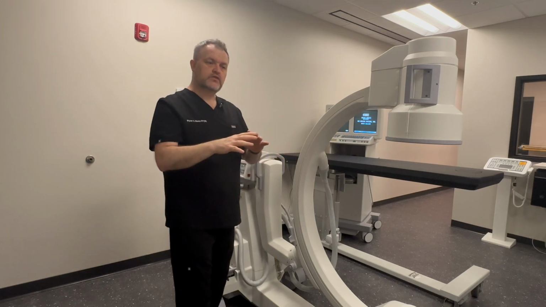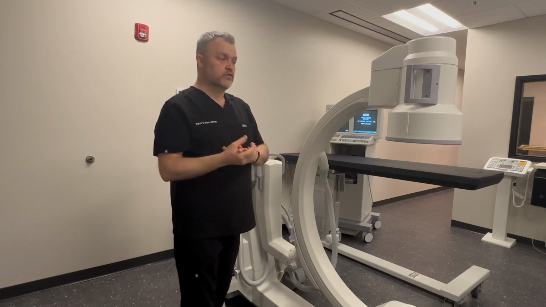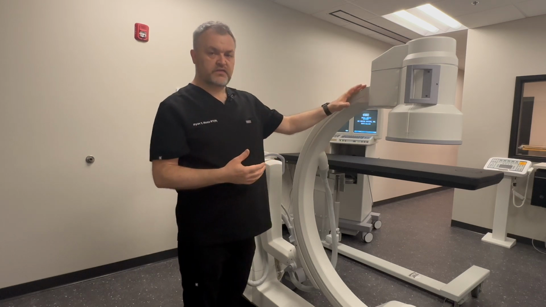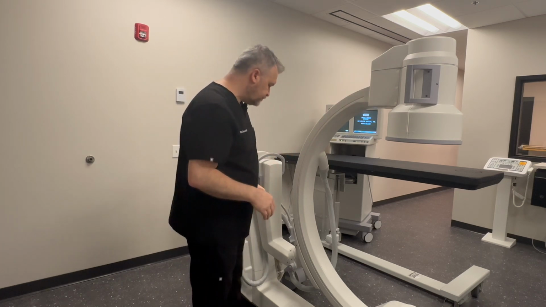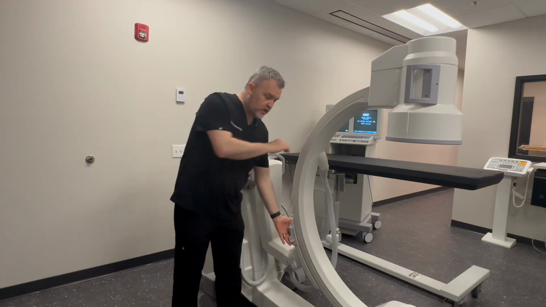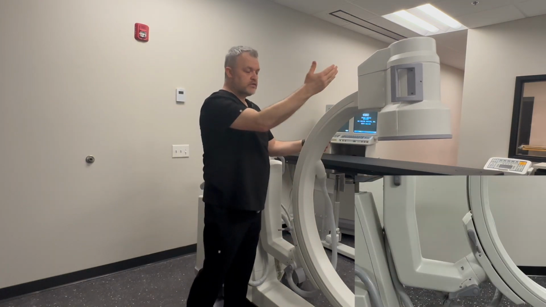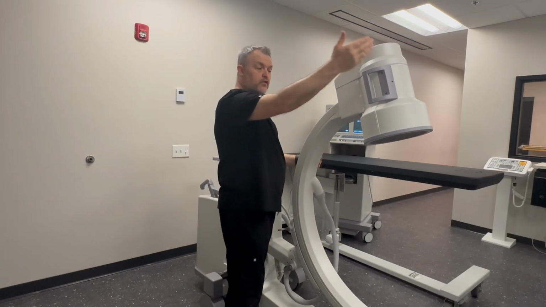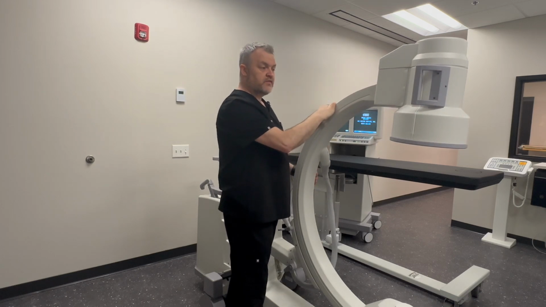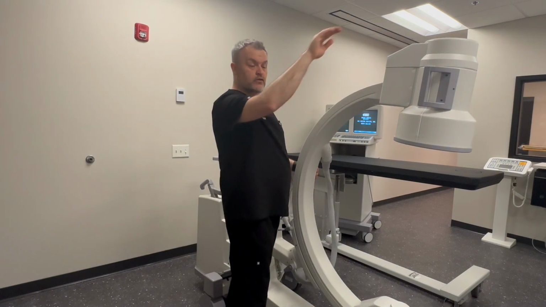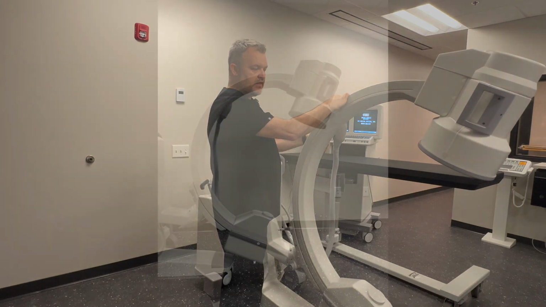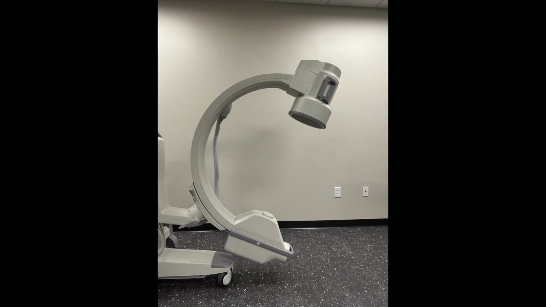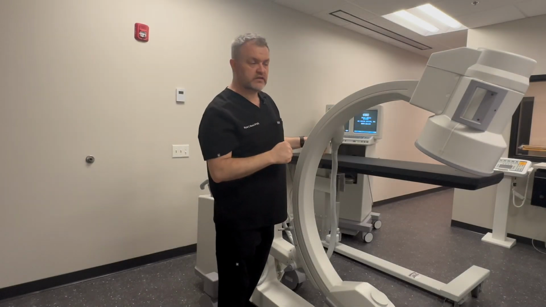So I tend not to use descriptors that are projections or views. The functions of the machine usually have a much more movement descriptive term. So on this machine here, we have a lock which now allows the C-arm to rotate over, and some manufacturers would call this scan, to scan, overscan or underscan. So here we can roll over. This machine in this setting only rolls over around 25, 30 degrees.